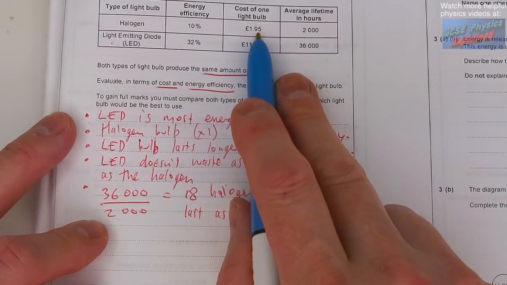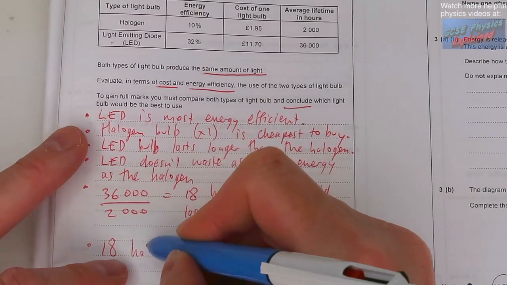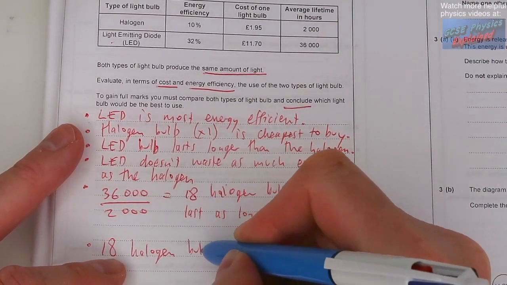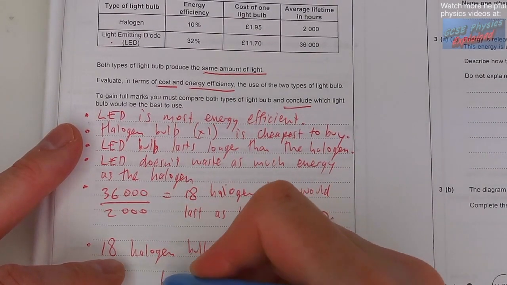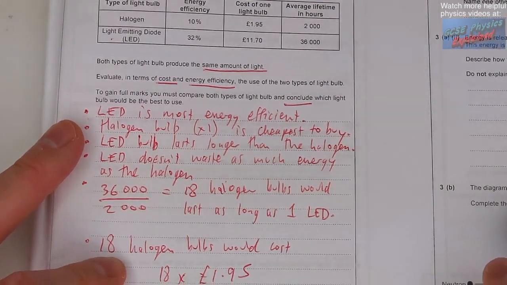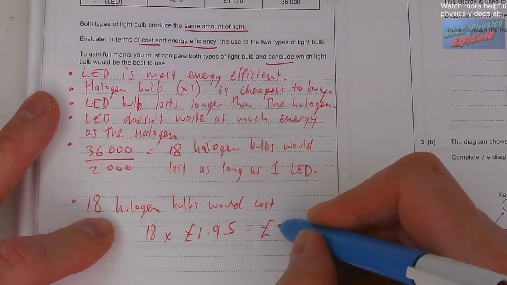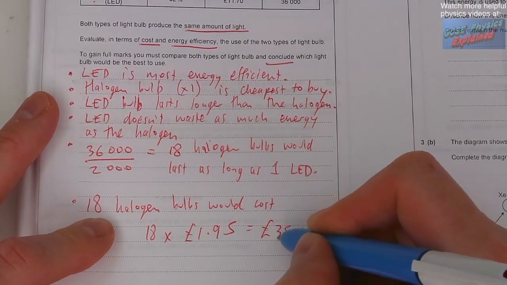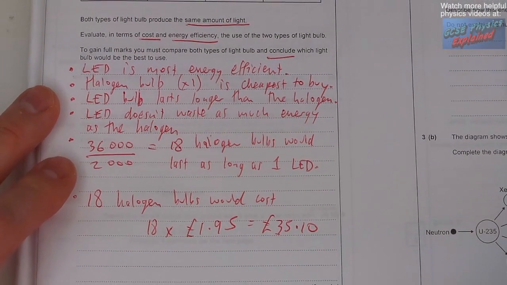If we needed 18 halogen bulbs, that would cost 18 times by 1.95. So that would be £35.10. So I might get a mark for that.